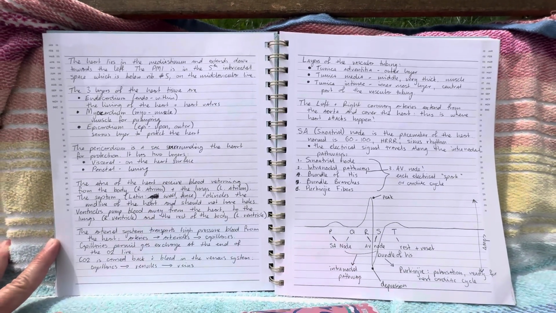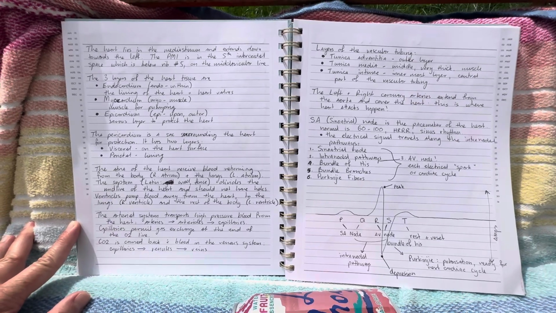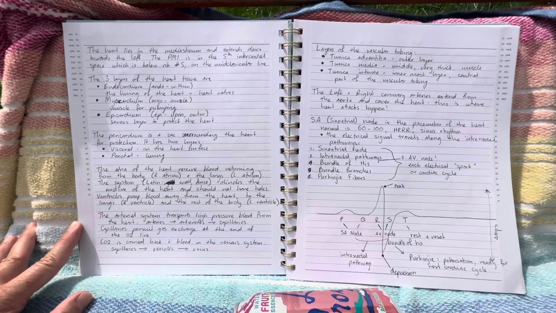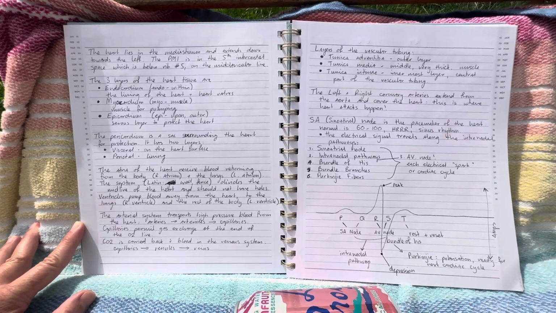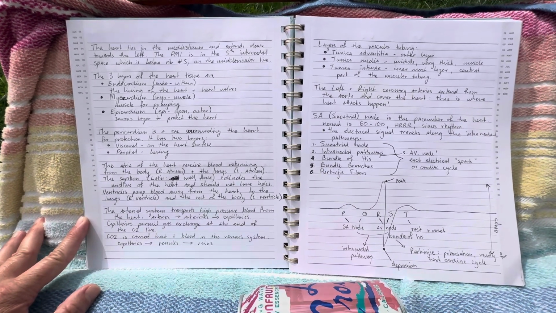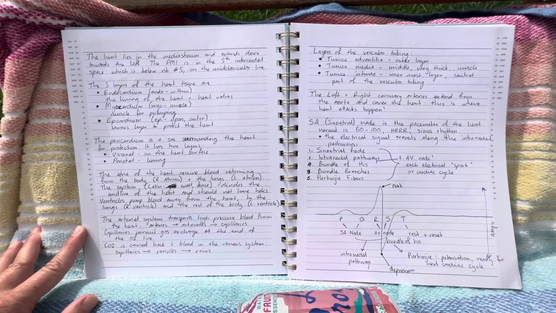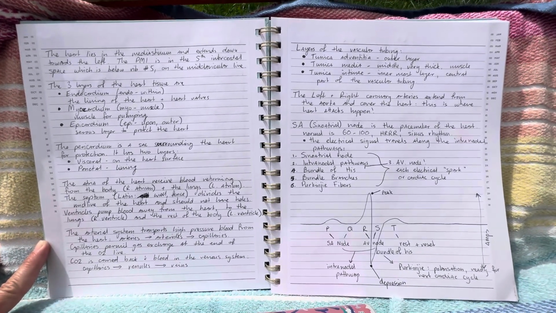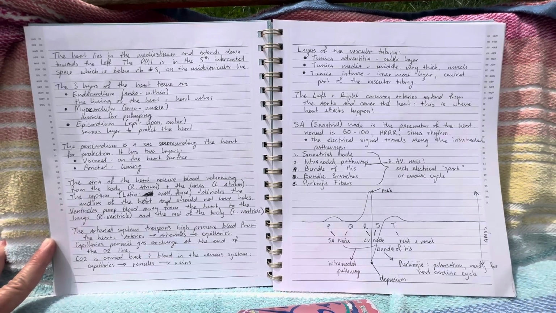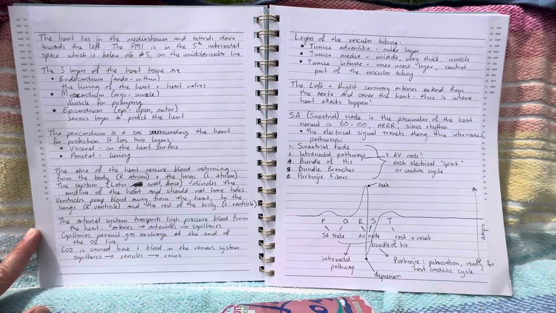The layers of the vascular tubing. Tunica adventitia, the outer layer. Tunica media, the middle, very thick muscle. Tunica intima, the innermost layer, central part of the vascular tubing. The left and right coronary arteries extend from the aorta and cover the heart. This is where heart attacks happen. The sinoatrial node is the pacemaker of the heart. Normal is 60 to 100, heart rate, rhythm, and regular, sinus rhythm.